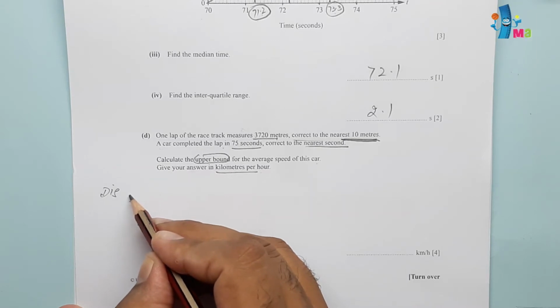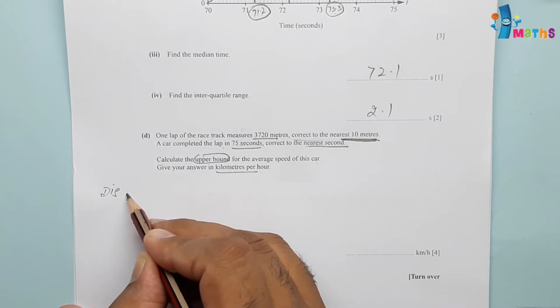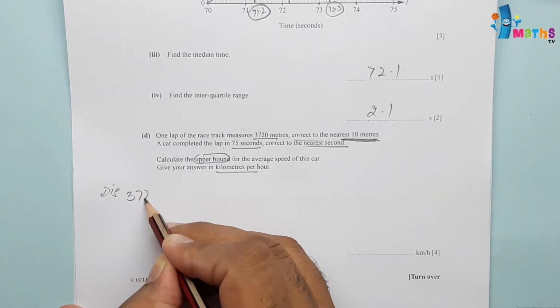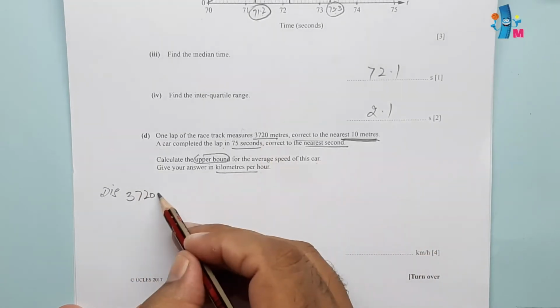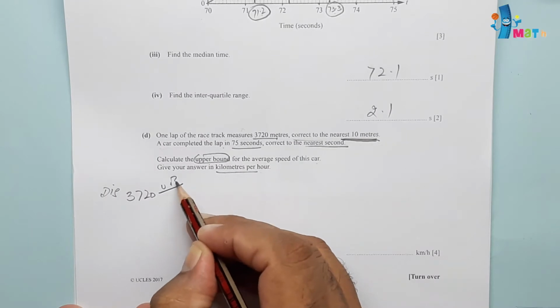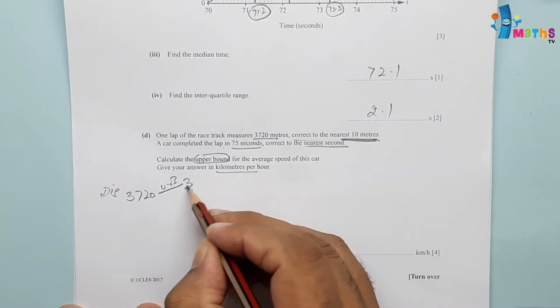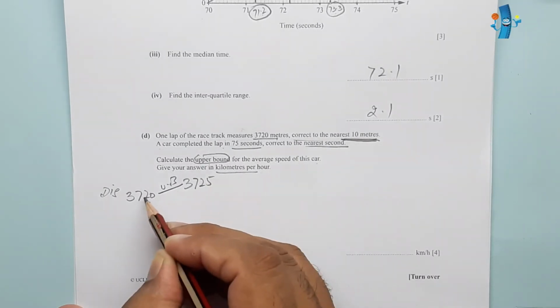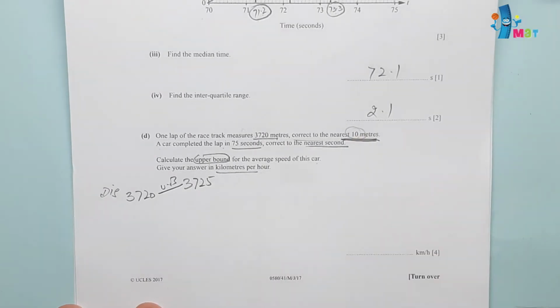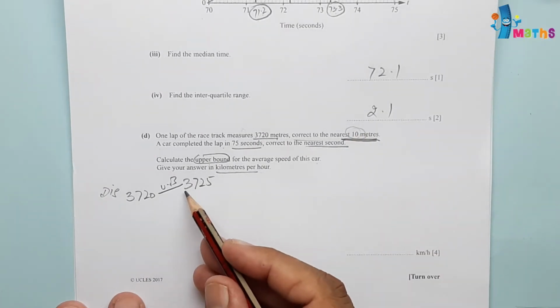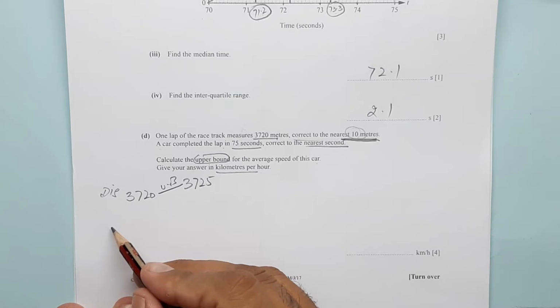So for distance we can check the upper bound. 3720 will be the value, and the upper bound of this value will be 3725. We are adding half, and for the lower bound we can subtract, but we require only the upper bound.